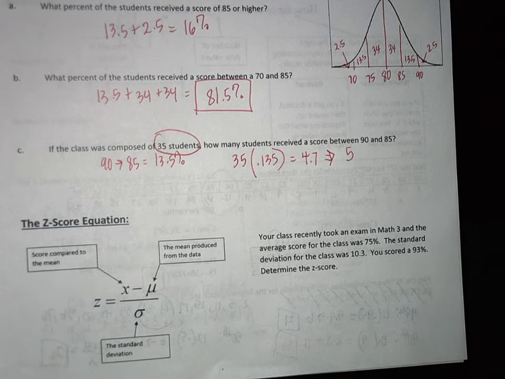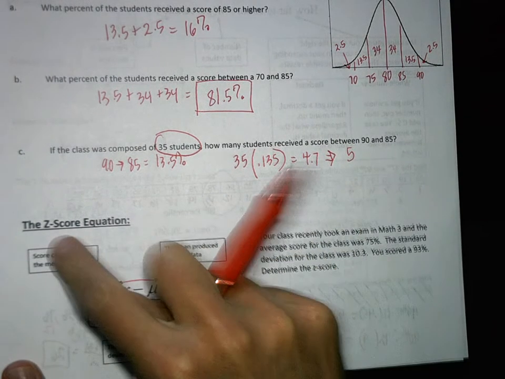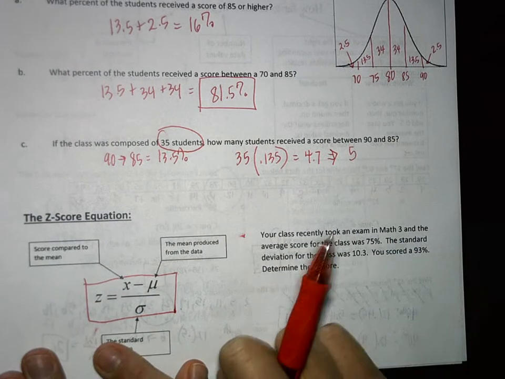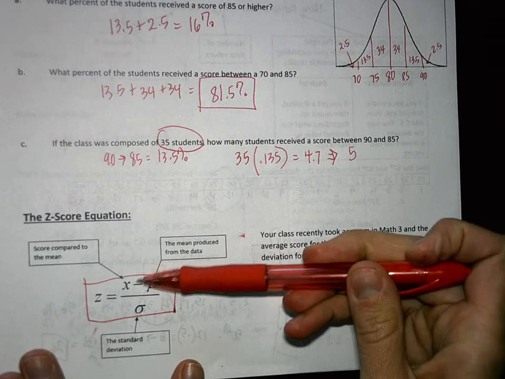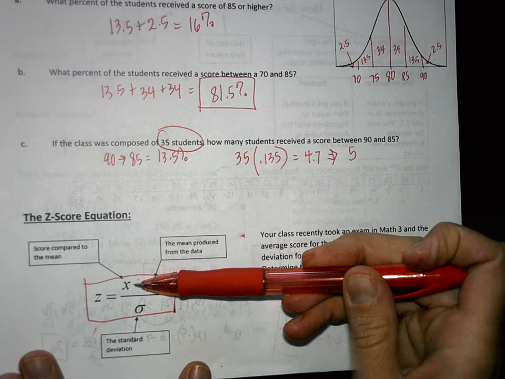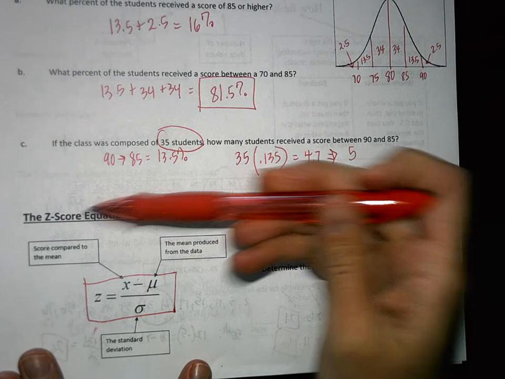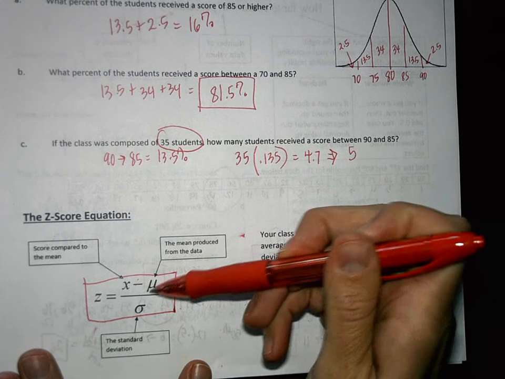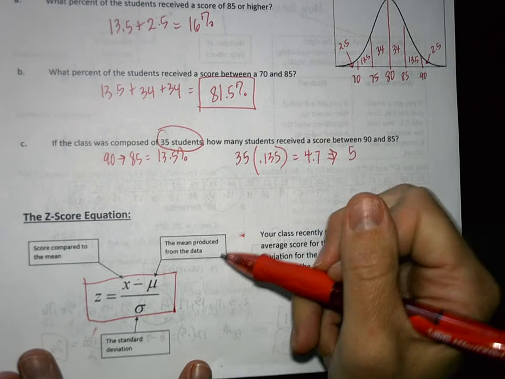Last thing, z-score. On your test, they're going to give you this formula, but they're not going to tell you what everything means. So this will be written down, but you don't know what this means. Do you have a question? Okay. So X is the score that we're talking about. Remember, it's like a mu. That is your mean, and then divided by your standard deviation.